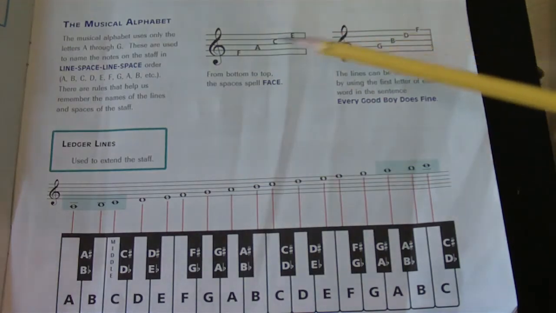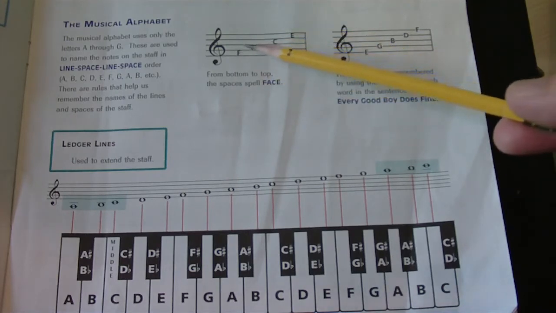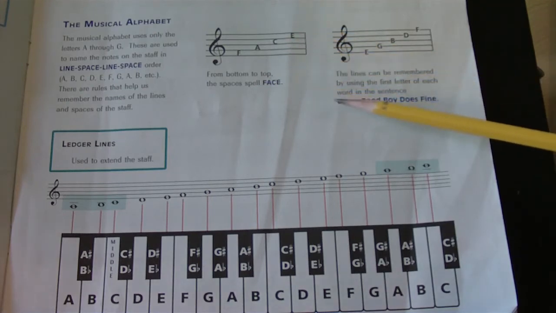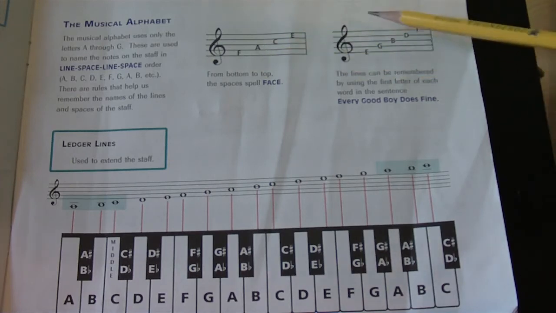Sometimes in music we learn about face in the space, so F, A, C, E are the notes on the spaces of the treble clef. Okay. Or E, G, B, D, F, or Every Good Boy Does Fine. Also, Every Good Boy Deserves Fudge, or Elvis's Guitar Broke Down Friday, or whatever other one you might know. That helps us just remember that these ones are on the lines. E, G, B, D, F are on the lines. Okay, and so that might help you remember a little bit better.